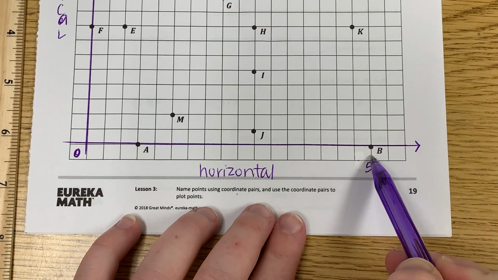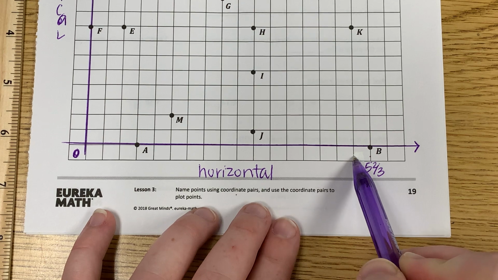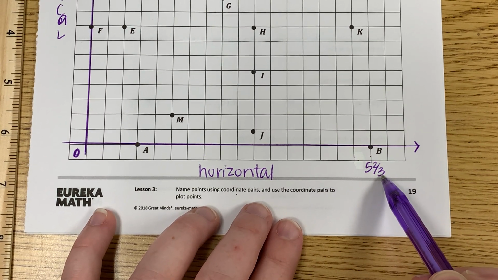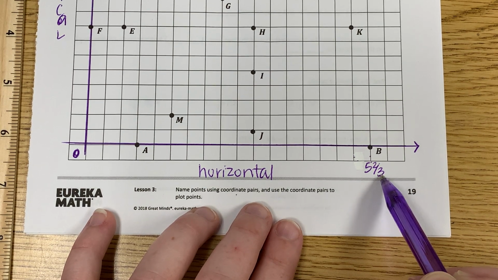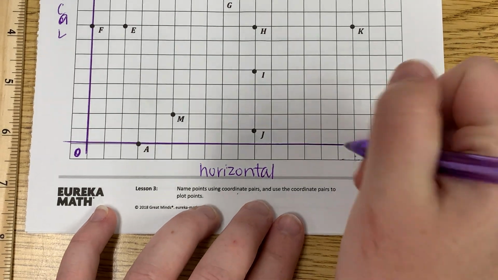Well, if this is 5 and 2/3, then this one's going to be 5 and 1/3. Where did you get 1/2? Our denominator is 3. So yes, that is 5 and 1/3. So this is 5.